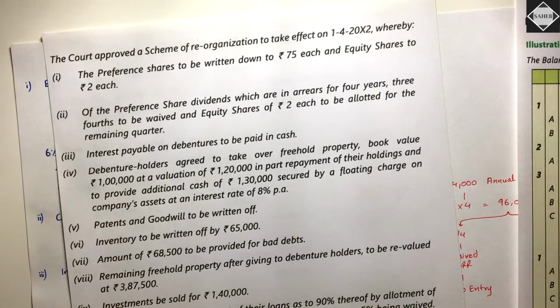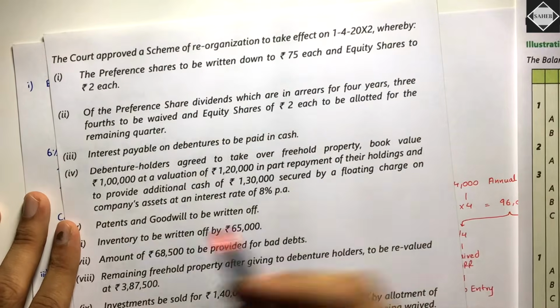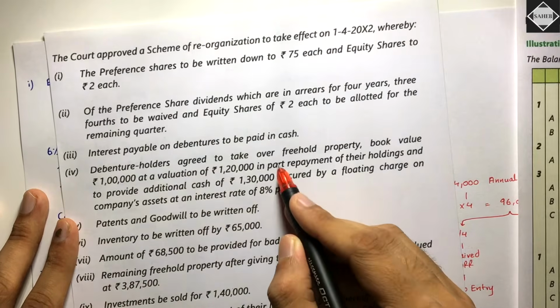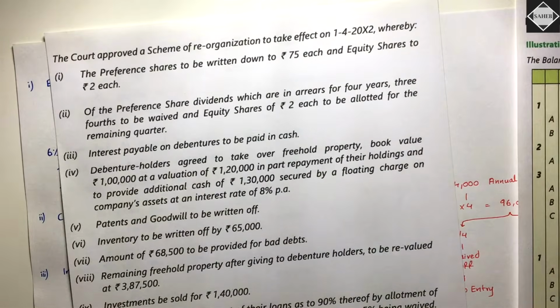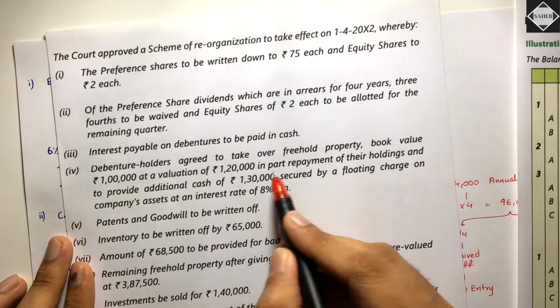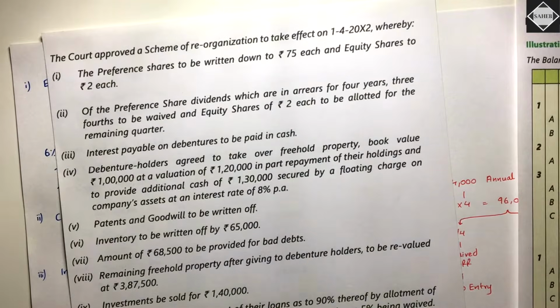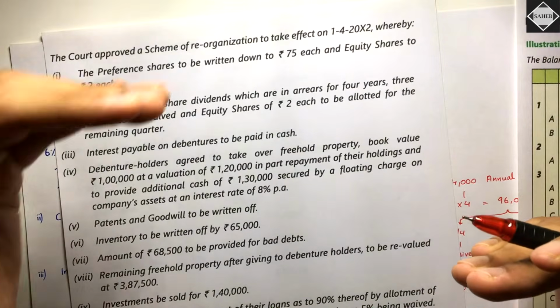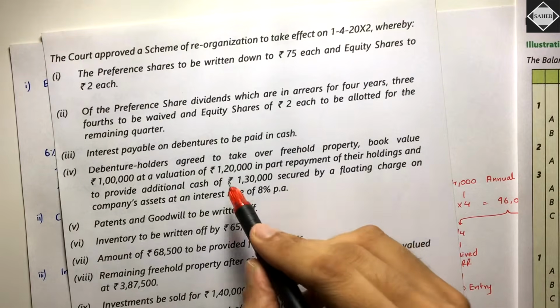Now in the next entry, what they are saying, see here, you have to understand this properly. Okay, it's really simple actually, it just seems a little bit complicated. See here what's happening in this fourth adjustment. Debenture holders agreed to take over freehold property, book value 1 lakh at a valuation of 1,20,000 in part repayment of their holdings. So what's happening over here, debenture holders are taking the freehold property. Our freehold property will reduce, and our liability to debenture holders will also reduce. By how much? By 1,20,000.